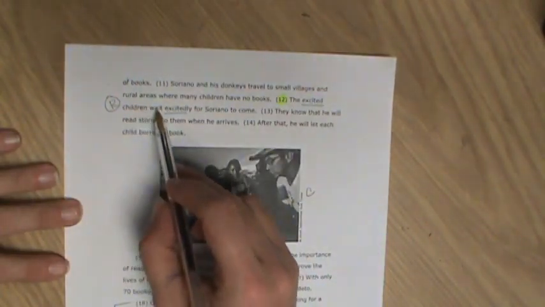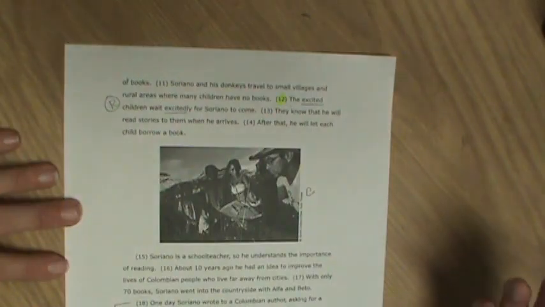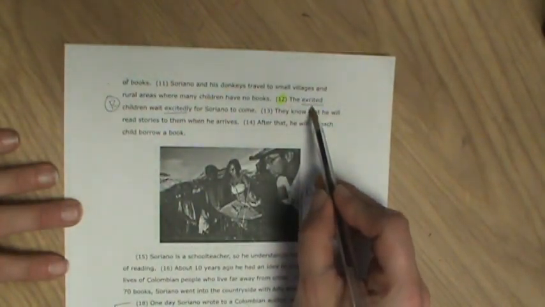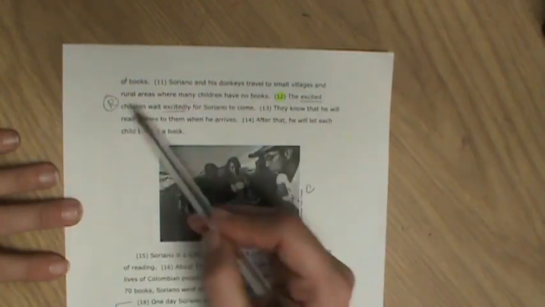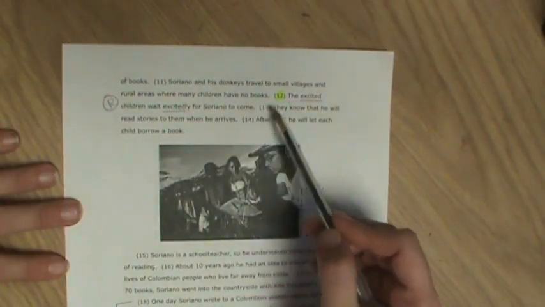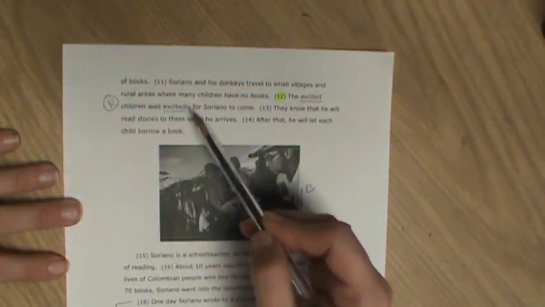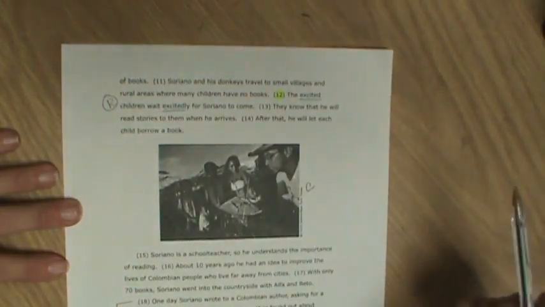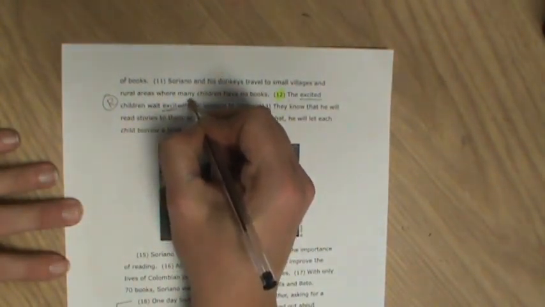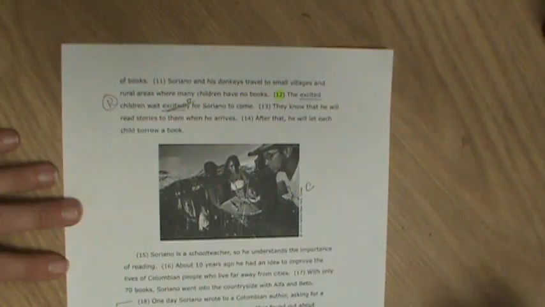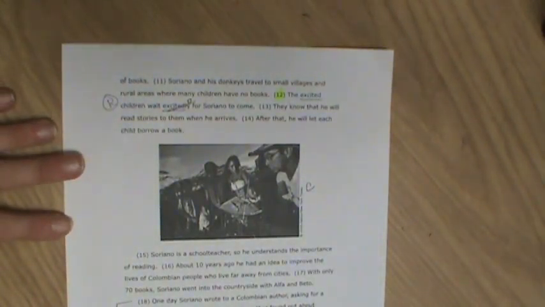The excited children waited excitedly for Soriano to come. In my opinion, this could be fixed very easily by just deleting one of the exciteds. So either the children waited excitedly for Soriano to come, or the excited children wait for Soriano to come. So just choose one of the exciteds to delete. I'm just going to delete the second one and see if that's an answer choice.